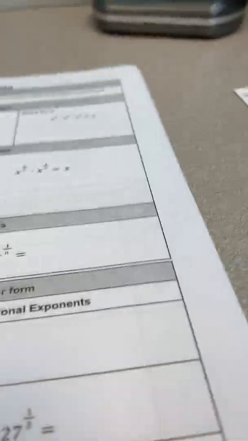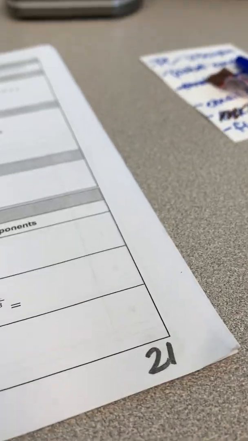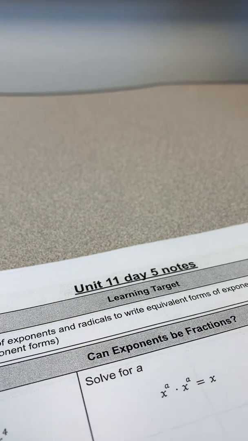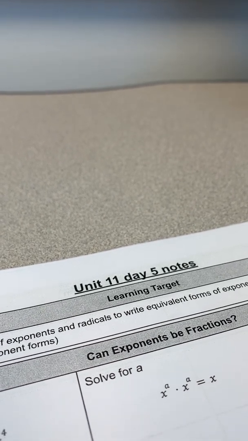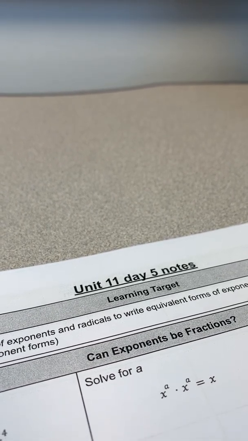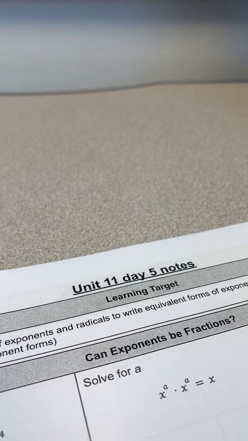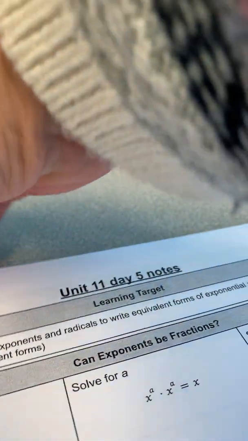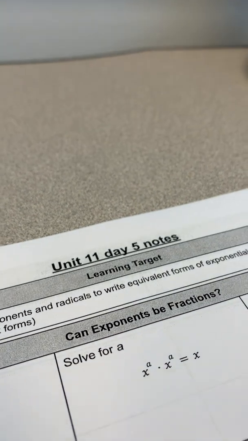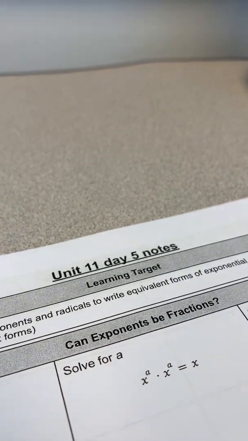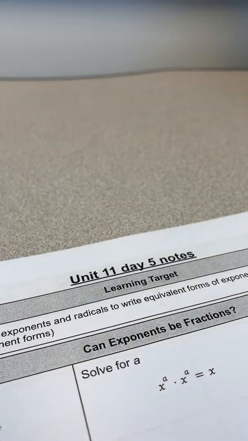I am on page 21 of the Unit 11 Quadratics packet. I am going to skip ahead to the day 5 notes. We're going to be just working with and rewriting roots in different ways. We're going to be working with them a little bit more as we go, but right now we're just going to be working with them back and forth, not having to solve anything.